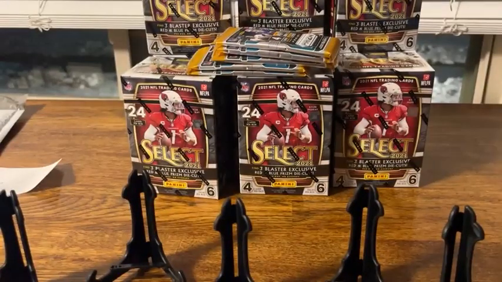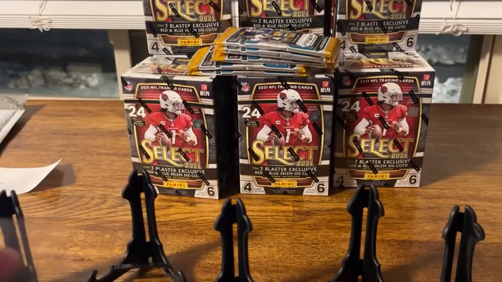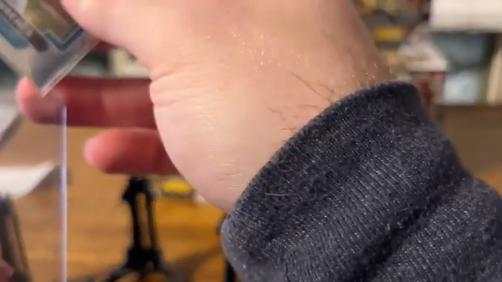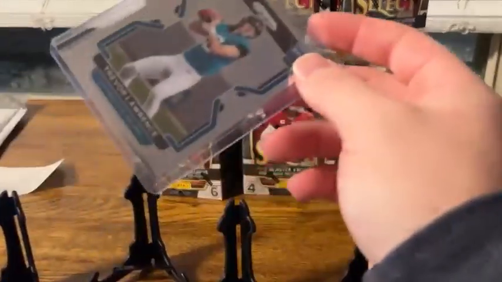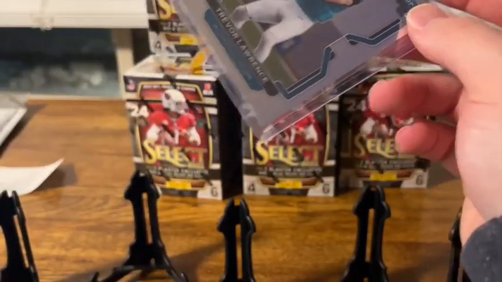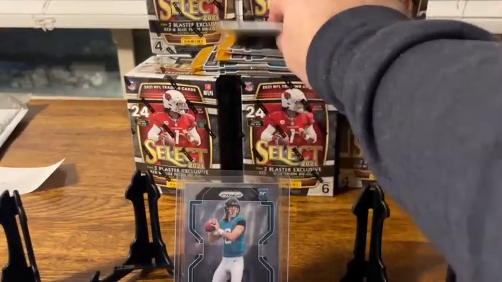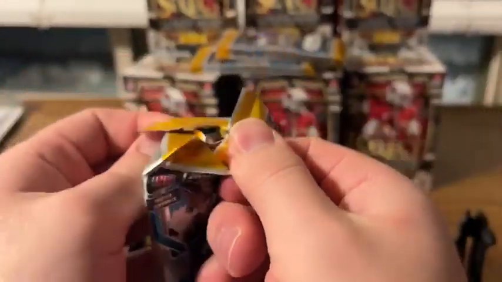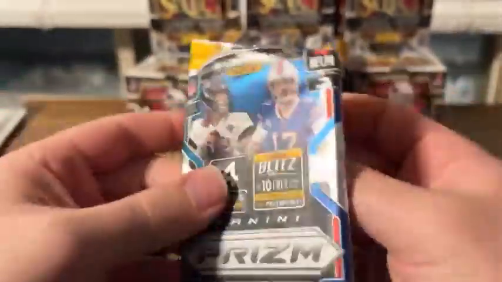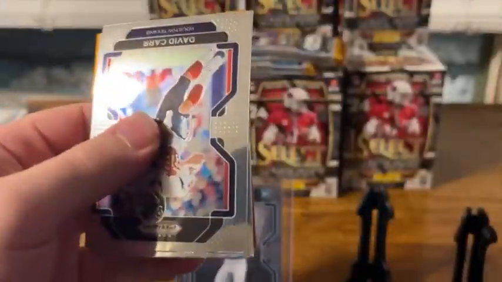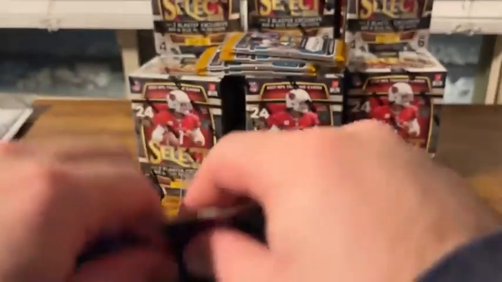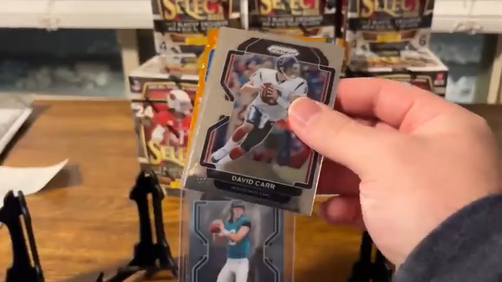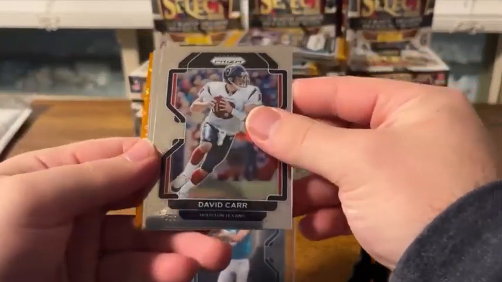Who picked up the Jags? Whoever picked up the Jags, you're off to a good start there. I am glad, though, that the Jets got snagged up. So thank you, Jeremy, for picking those up. I would have been worried if no one picked those Jets up, because I know that Zach Wilson is benched and whatnot. If he goes on to a different team, his rookie cards are still going to be worth just as much, if he does good on a different team.